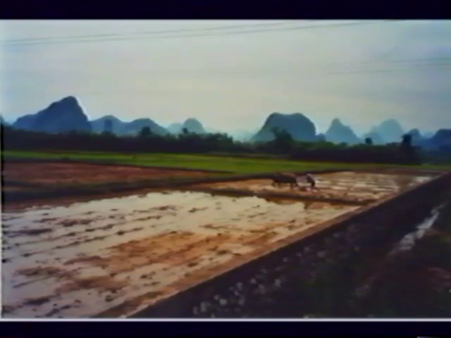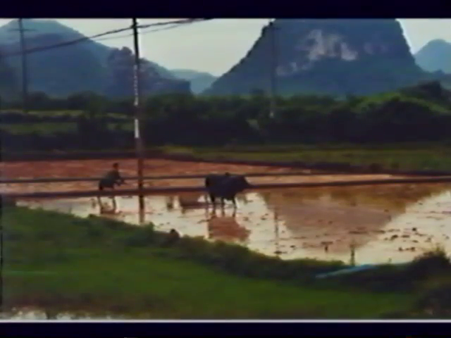This man was preparing rice paddies for planting. He was a month late in this chore because they had had so much rain he couldn't get the job done earlier.